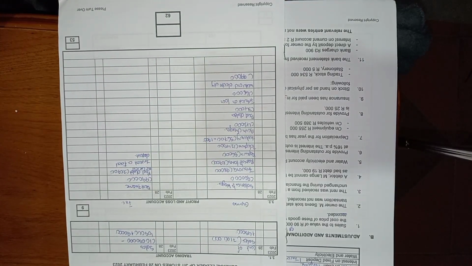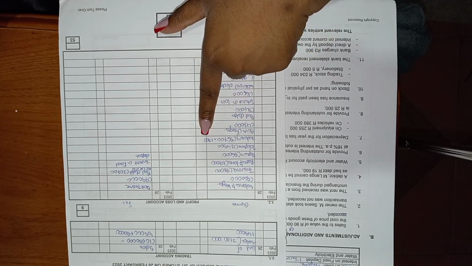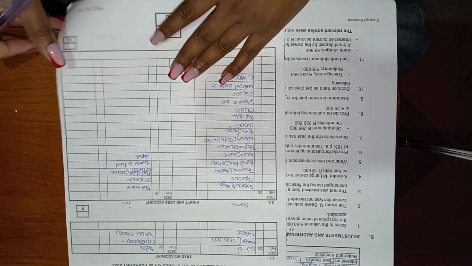Now, even though this is drawings, drawings is not recorded in the profit and loss account. Drawings is recorded in the capital account. So the only adjustment that you needed to do here was remove it out of the stationery account.